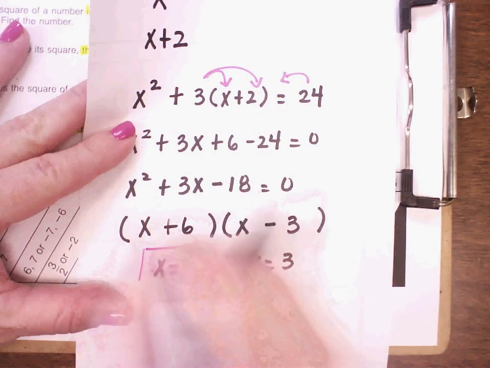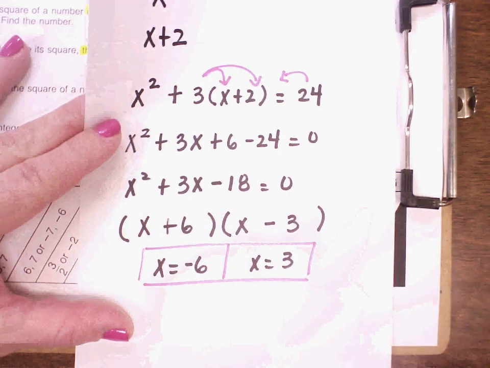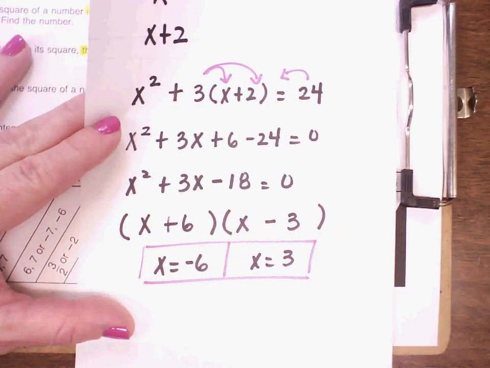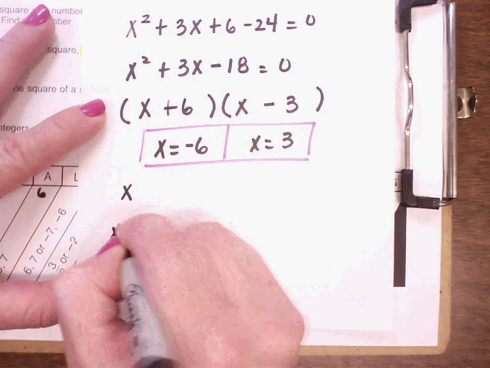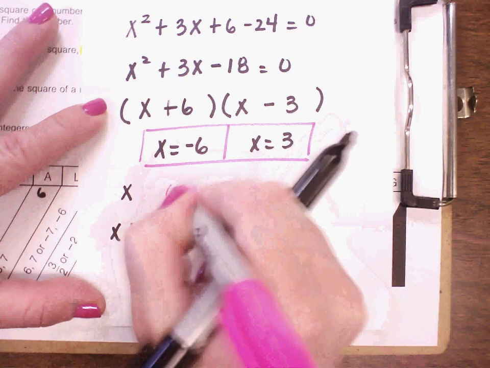So x equals negative 6 and x equals 3. Okay, so this is what I mean by plugging in. These are your solutions, which are your zeros, correct? We saw that yesterday, that they were the zeros of the function. Yay? All right, so now we got to plug them in, right?